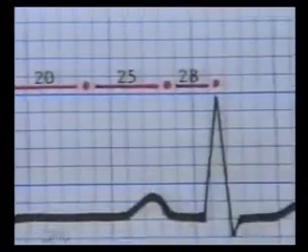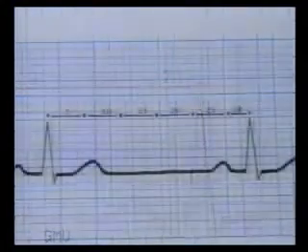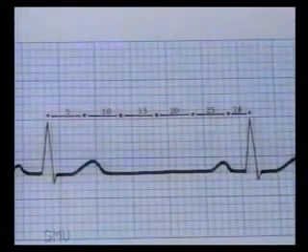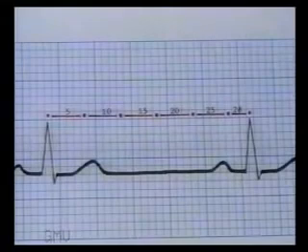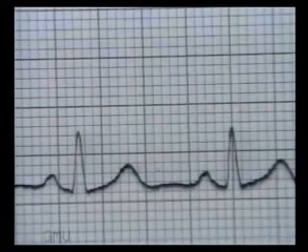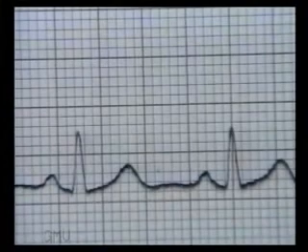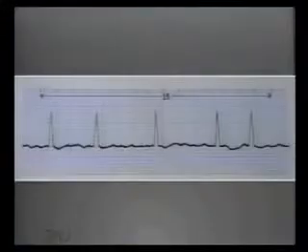The RR interval is 28 small squares. So the heart rate is 1500 divided by 28 equal to 54 per minute. A rate below 60 per minute is termed as bradycardia. In this ECG, count the RR interval. It is 18 small squares. So the rate is 84 per minute, that is within normal range. So normally the RR interval should be between 15 to 25 small squares or 60 to 100 per minute.